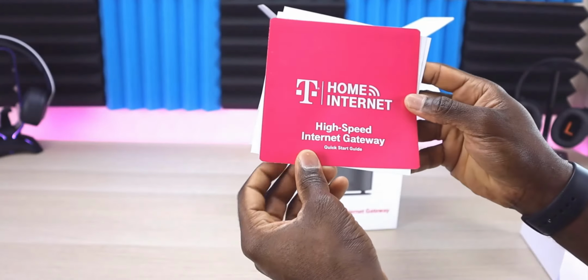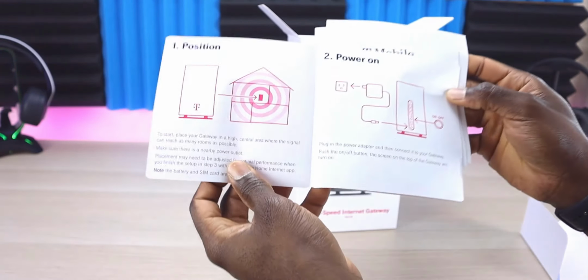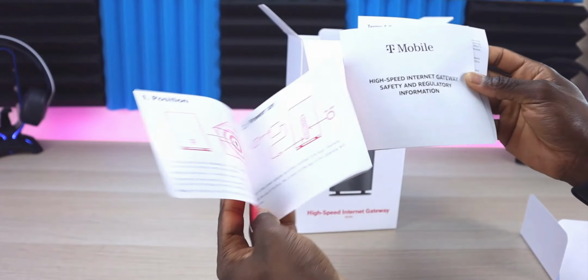Triple M here, and today we're going to talk a little bit more about T-Mobile's internet. But in this video we're going to focus mainly on getting the top speeds, getting the most out of your device, and also some settings that you can change on the device from your web interface.